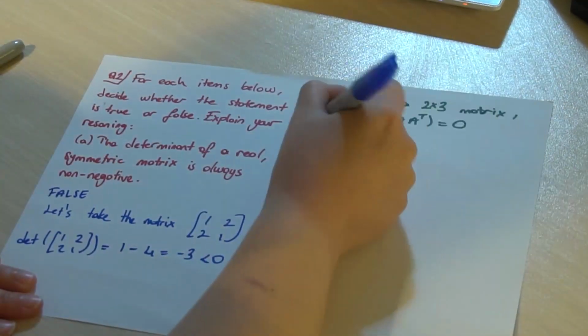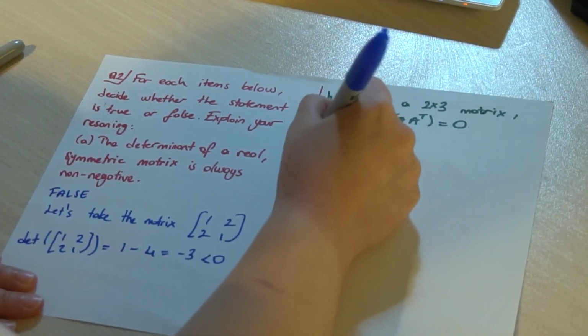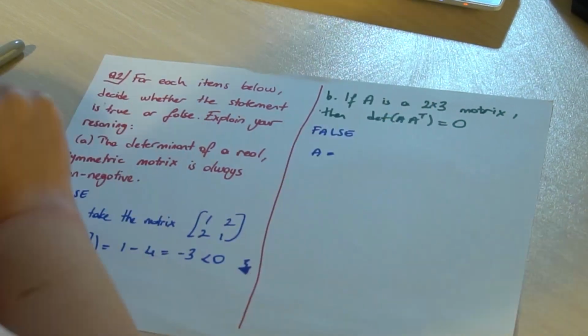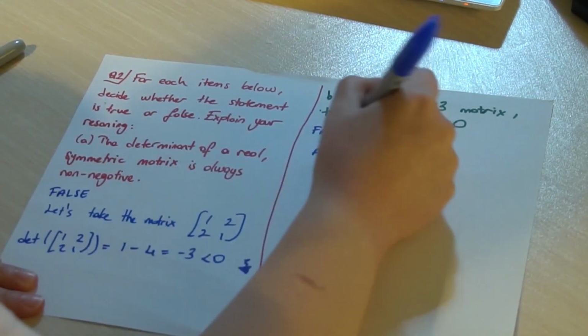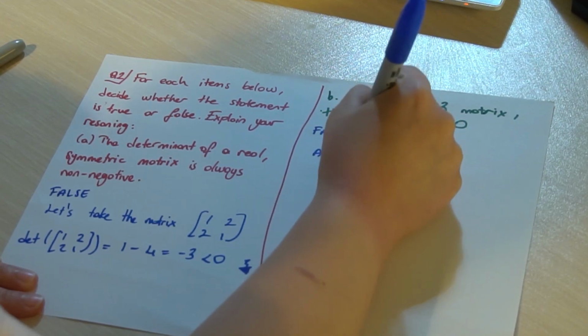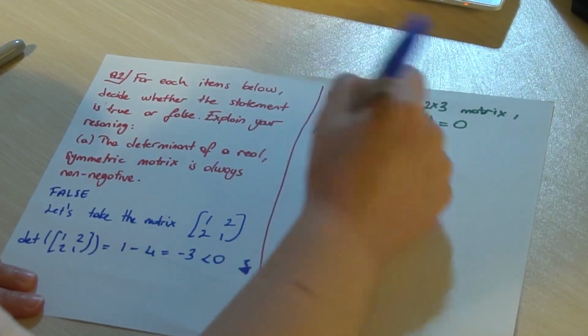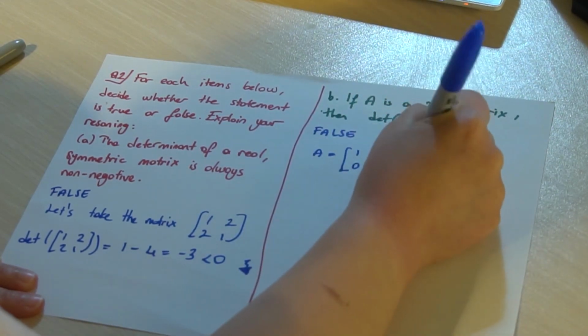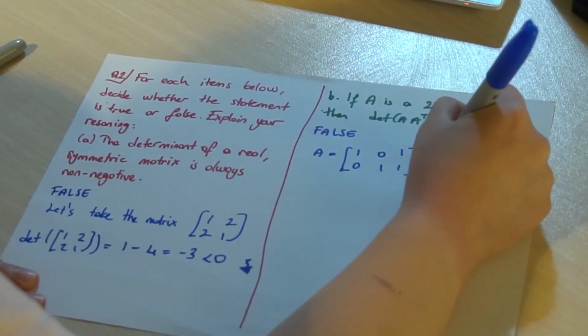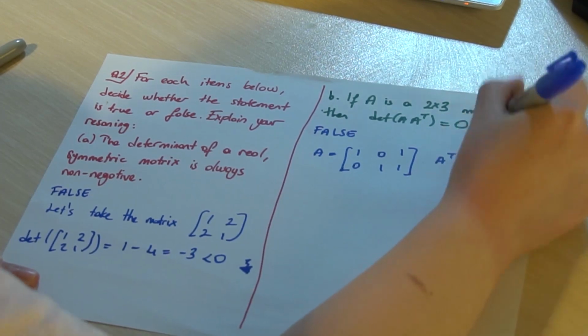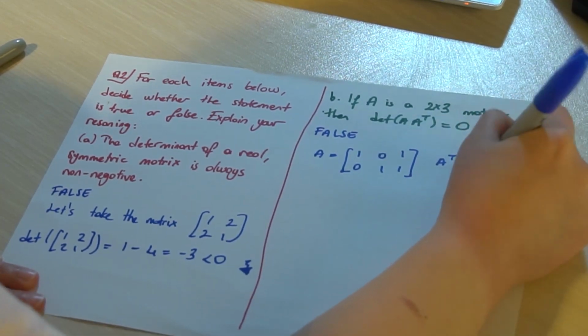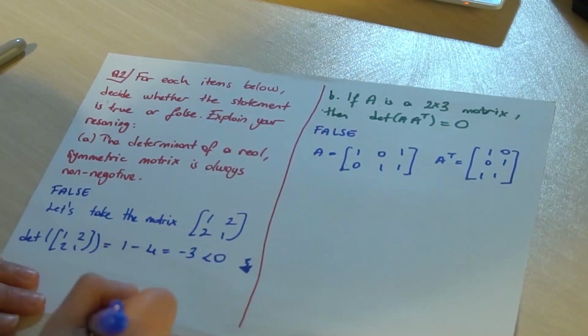Let's take the matrix A, which is 2 by 3: [1, 0, 1; 0, 1, 1]. And A transpose will be equal to [1, 0; 0, 1; 1, 1].